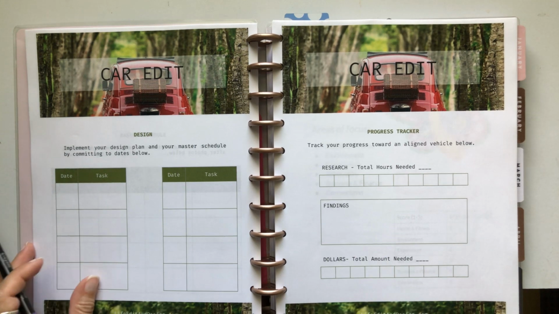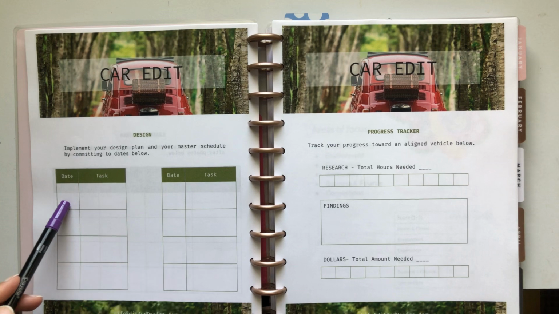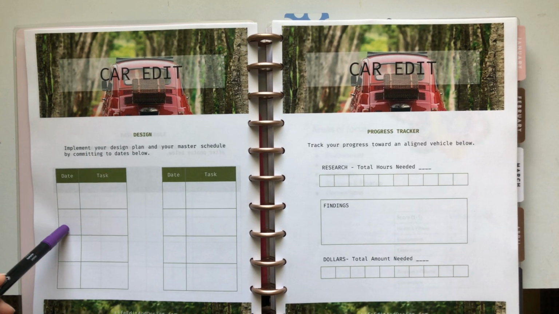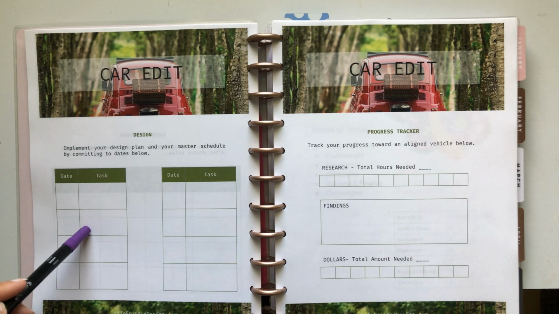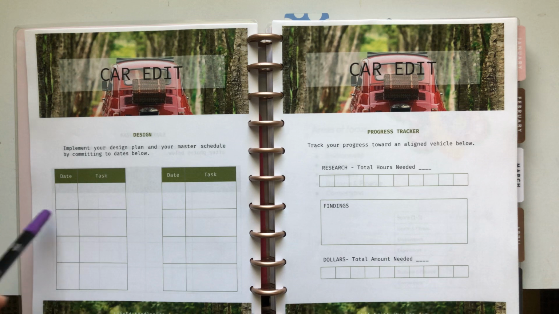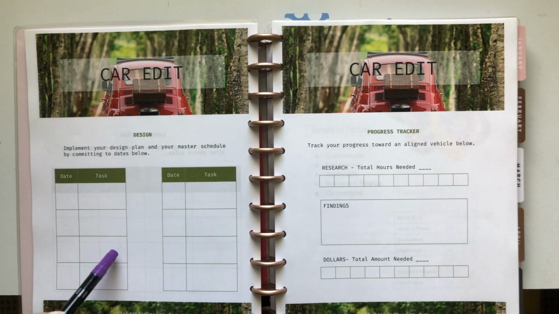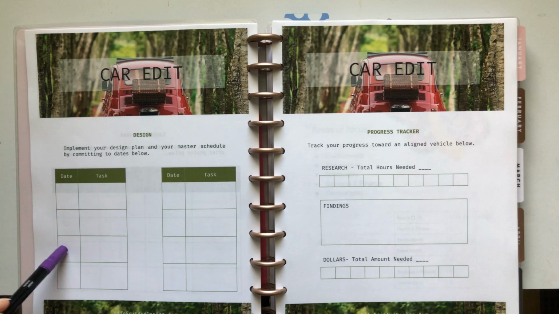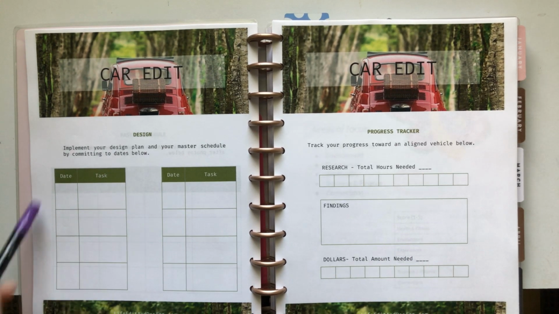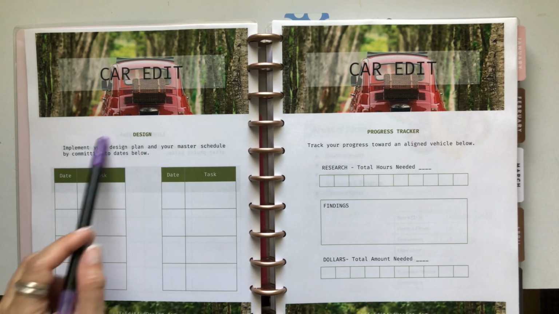Go back to your design plan and start to give yourself some dates. Like, I'm going to research a hybrid SUV by this date. I'm going to find out the best time to buy a car and figure out what that date is. But first I've got to research it. So say by September 1, I want to know what's the best time to go out and buy a car. I want to know the value of a used car and what interest rate's applicable, what kind of deals are out there. So these are the tasks that you want to put in here as you're moving through it, whatever your implementation is.